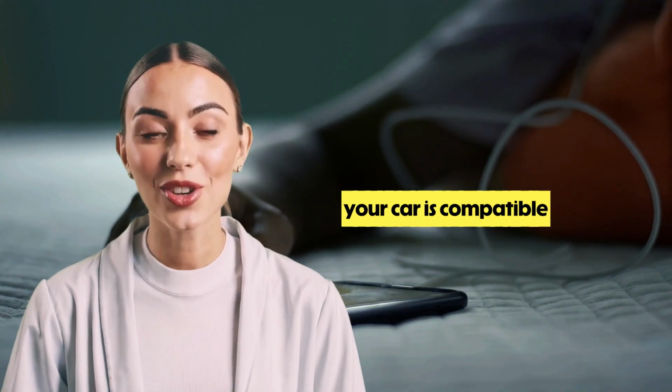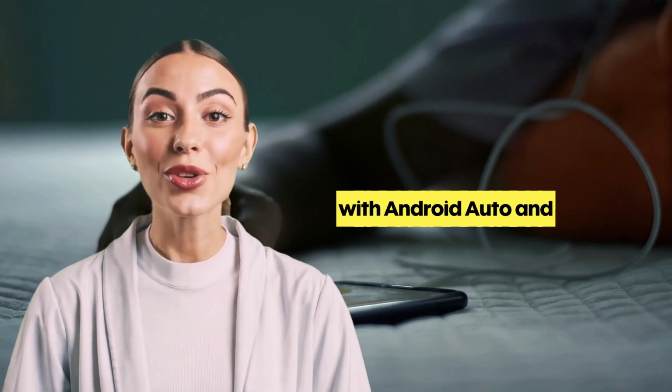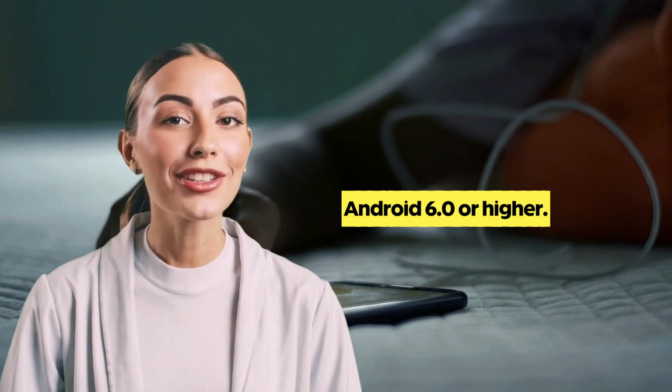If you want to set up Android Auto in your car, follow these simple steps to connect your phone to your vehicle's infotainment system. Step 1. Make sure your car is compatible with Android Auto and that your phone runs Android 6.0 or higher.